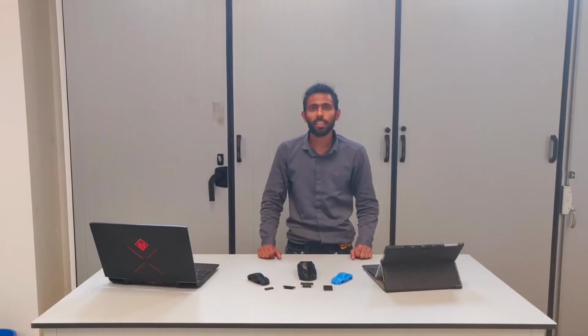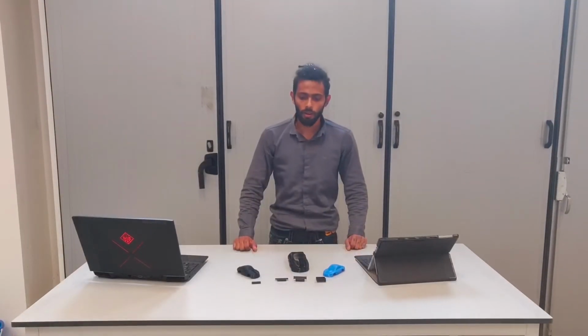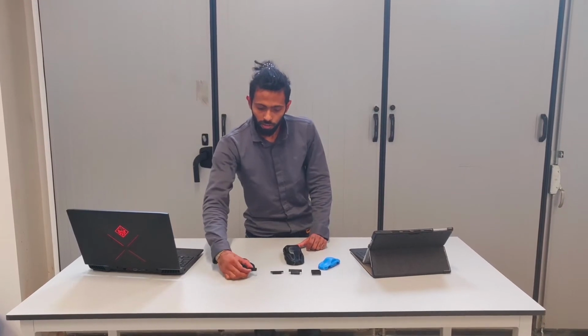The purpose of our experiment is to find out which spoiler design generates the most amount of downforce with the least amount of drag. Also to identify at what speed using a spoiler is more efficient. Our results would also help identify which spoiler would be the best to use in a rally car and benefit it the most. We have 3D printed 4 bits.